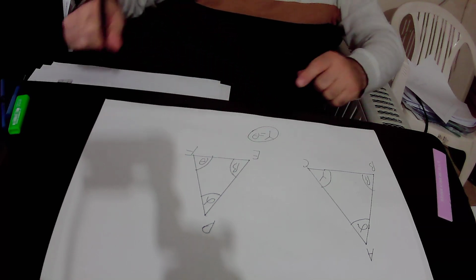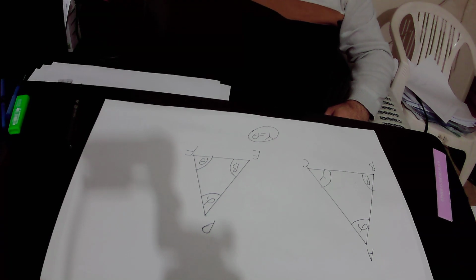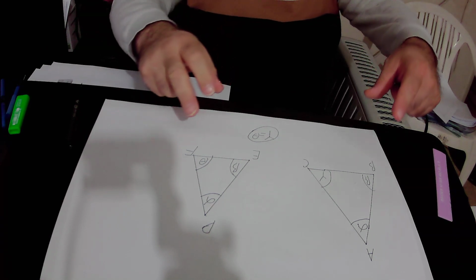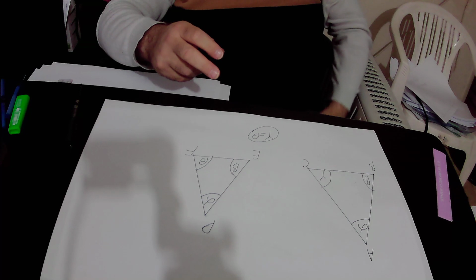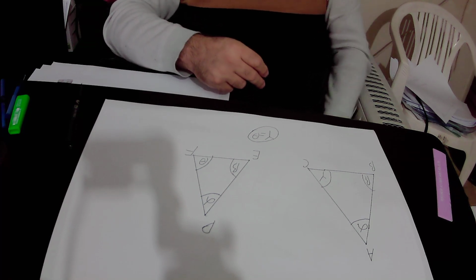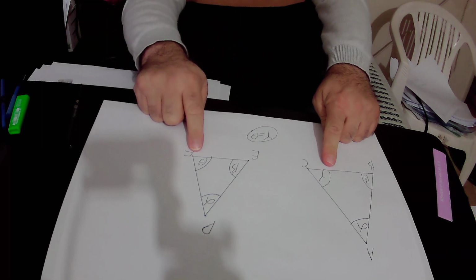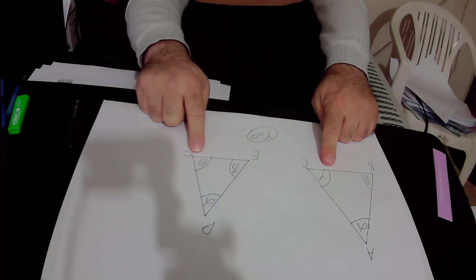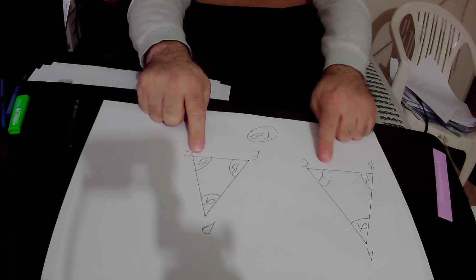So I'll repeat again. If we have two triangles that have two pairs of congruent angles, then the third pair must also be congruent. That is, angle gamma equals angle theta.